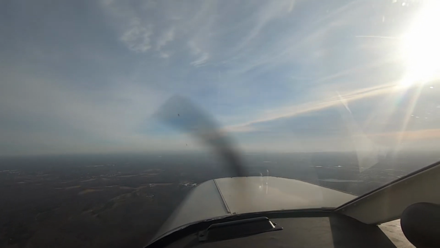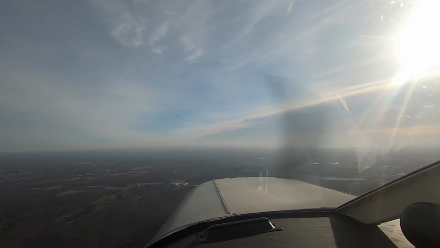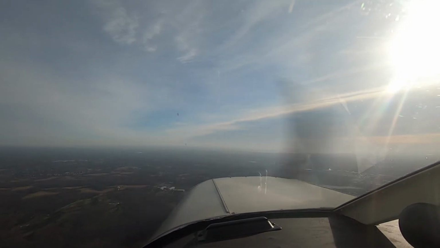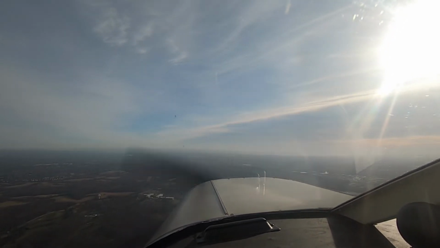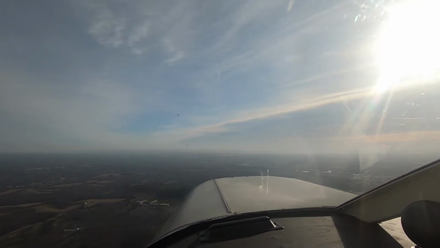Wilmington Tower, Cherokee 7209 Foxtrot. Cherokee 7209 Foxtrot, Wilmington Tower. Cherokee 7209 Foxtrot is about 8 to the northwest at 2000, inbound with Yankee. Request full stop, taxi back, and then departure to the south.